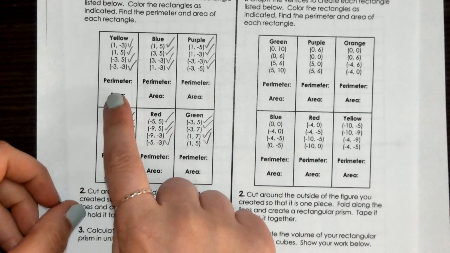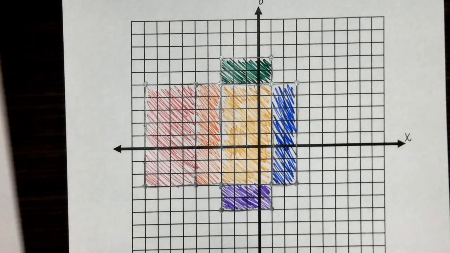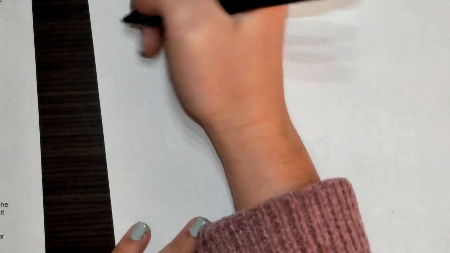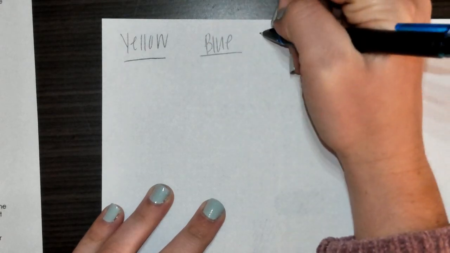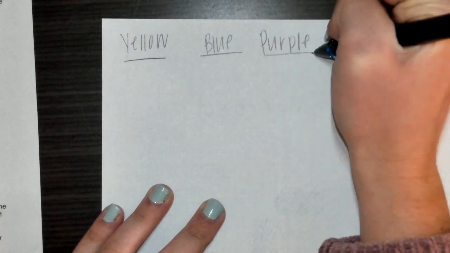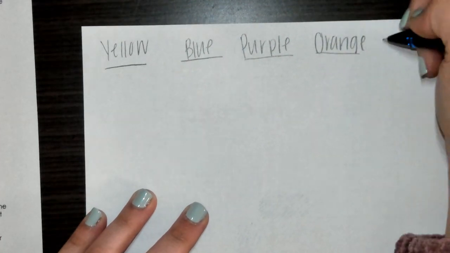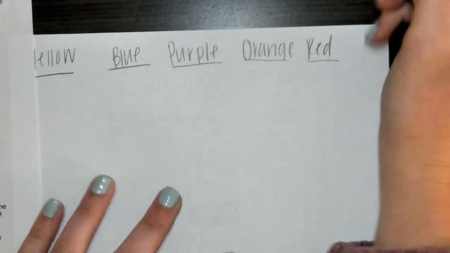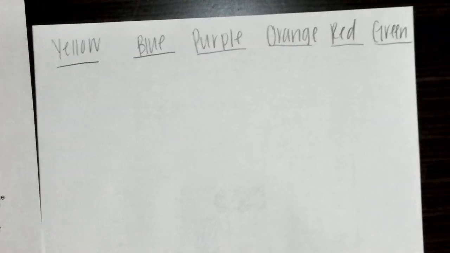Okay, next, so you see on this piece of paper, it's asking for the perimeter and the area of each shape. So that means we're going to flip our paper over, and I'm going to label them each. So I'm going to put yellow, blue, purple, orange, red, and then green. Okay, so this is so I can show my work.